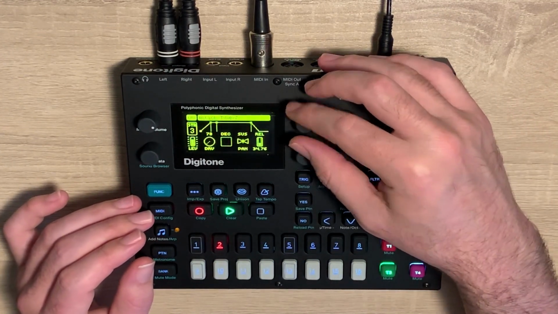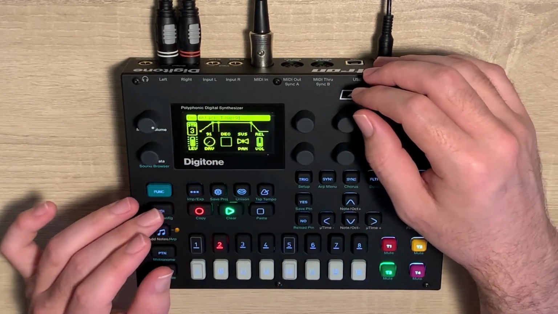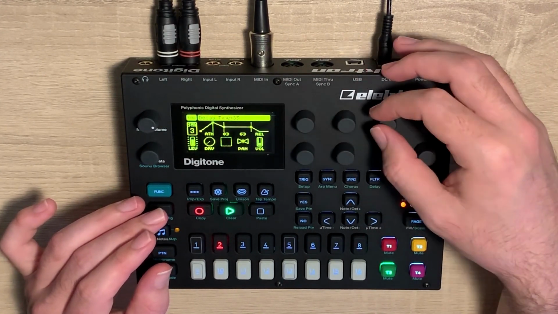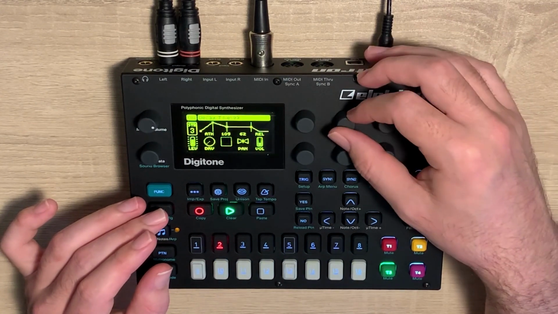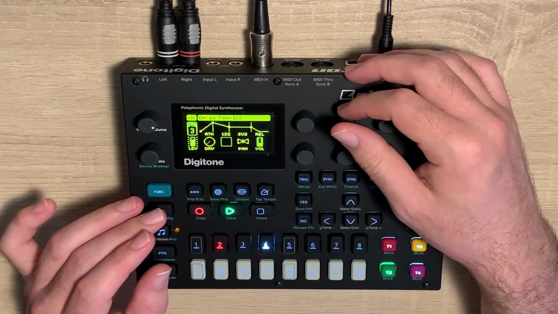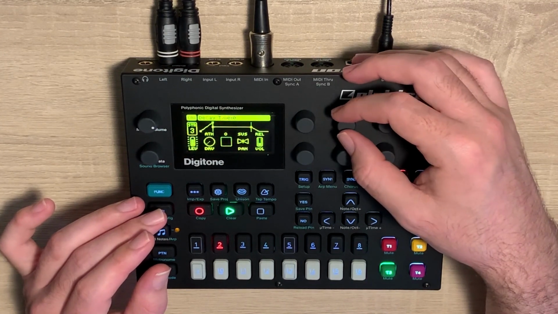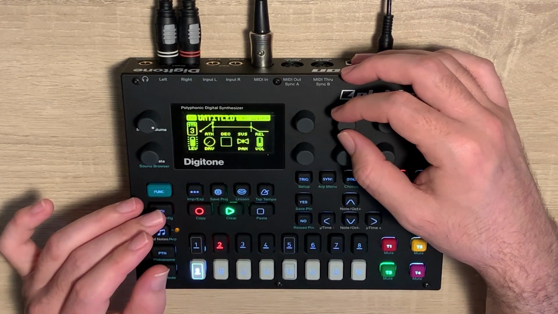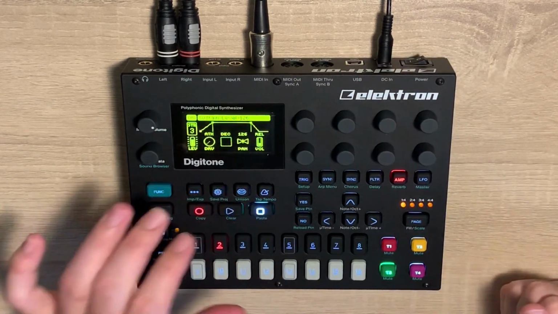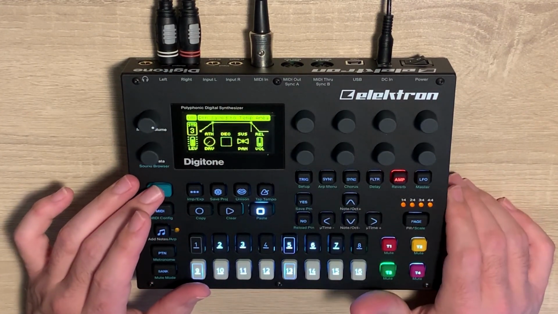Maybe make the attack even longer. Let's save this before I lose it all.